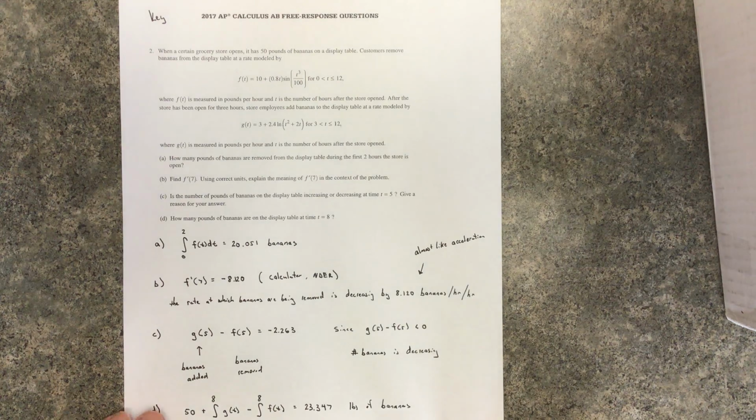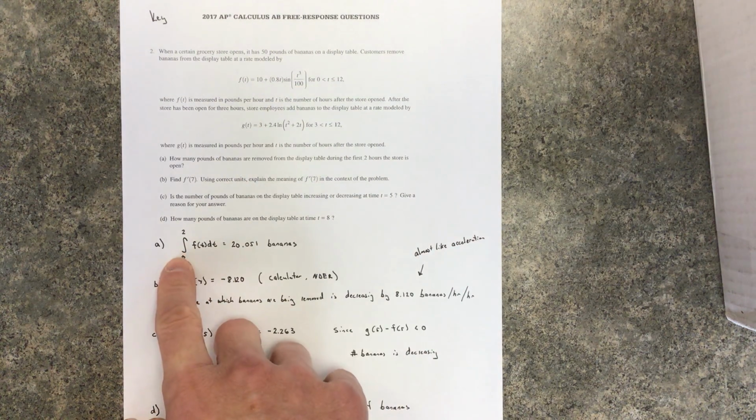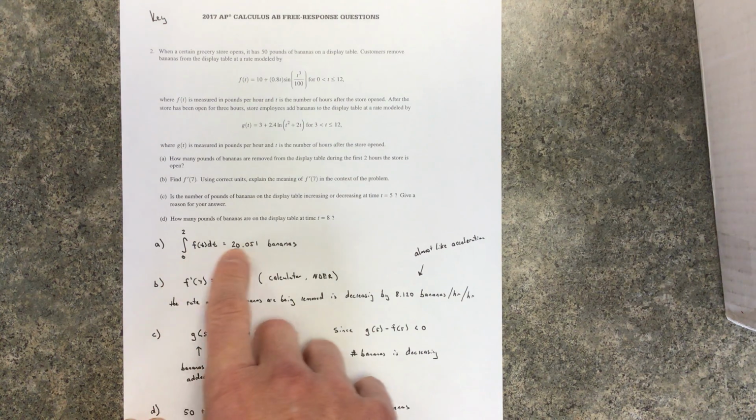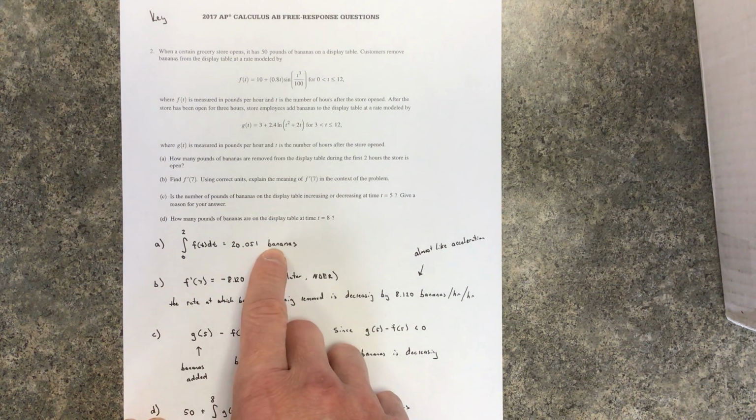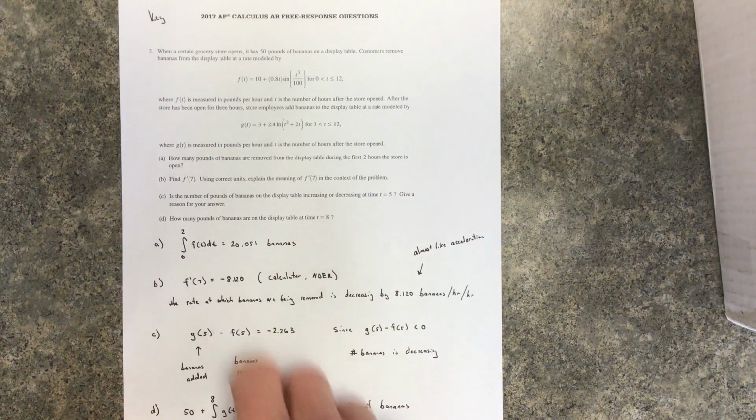Okay, that's just accumulating the removal rate for 2 hours. We're going to integrate that on our calculator and get that. Okay, and again, it doesn't say round at all, so we always go to 3 decimal spots.